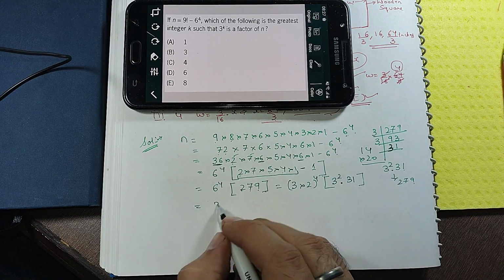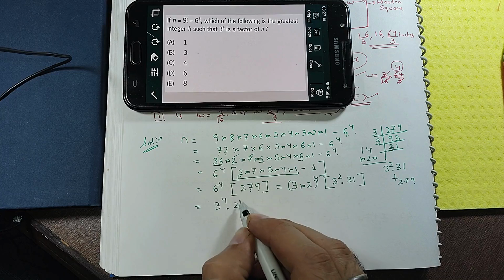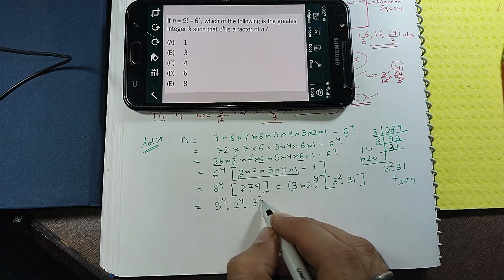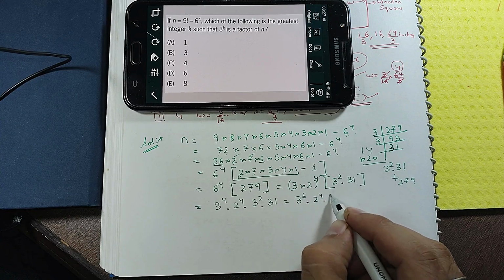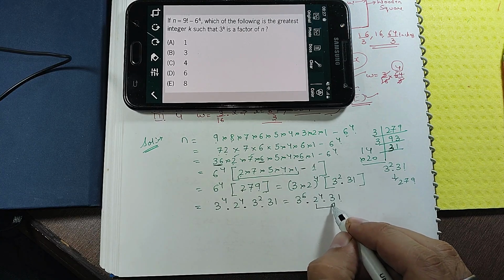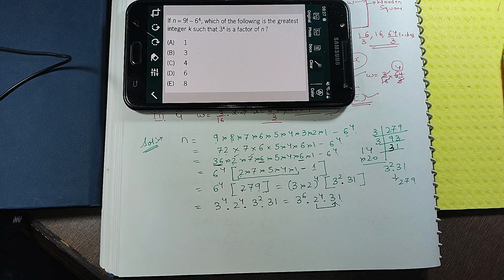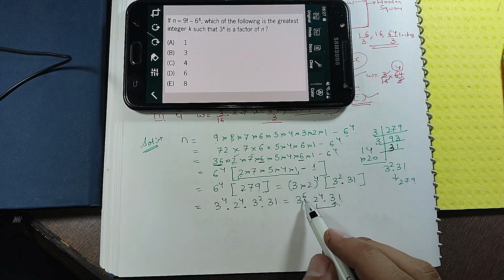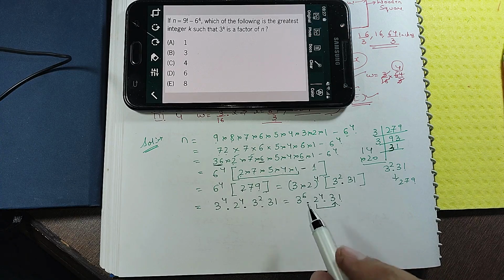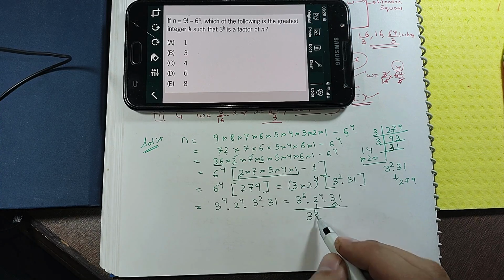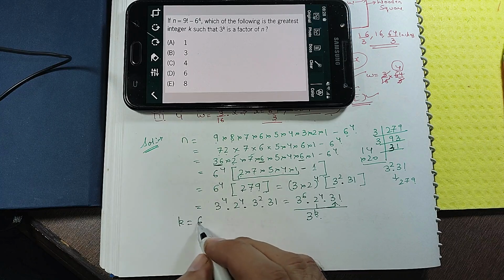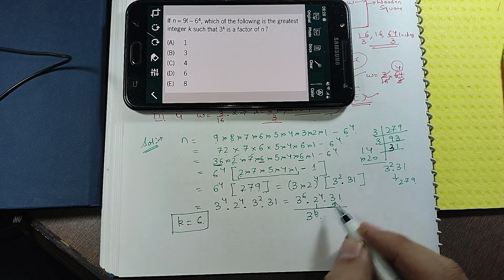Now, from here I can deduce that 3 raised to power 4 dot 2 raised to power 4 dot 3 square dot 31. So it is basically 3 raised to power 6 dot 2 raised to power 4 dot 31. Now 2 raised to power 4 into 31 cannot give us any further 3's. So the maximum power of k so that it will be a factor of n is 6. So the right option will be k equal to 6, so that it becomes a factor of n.